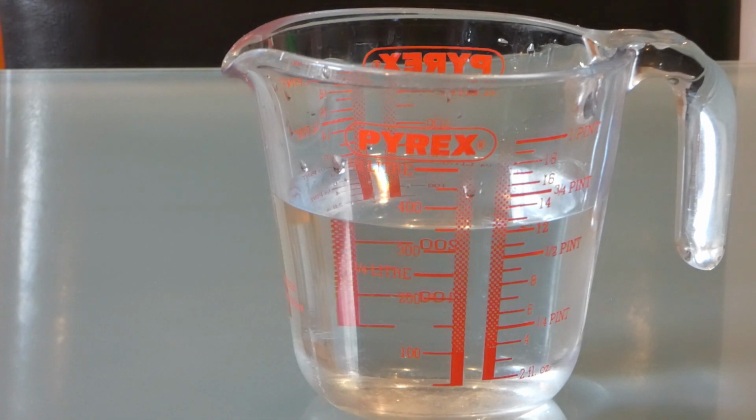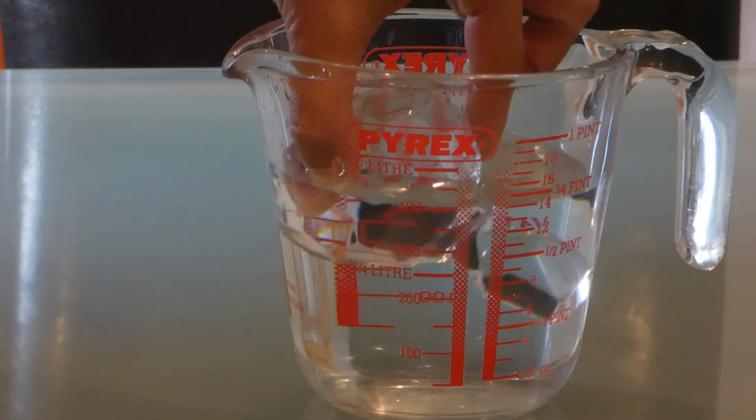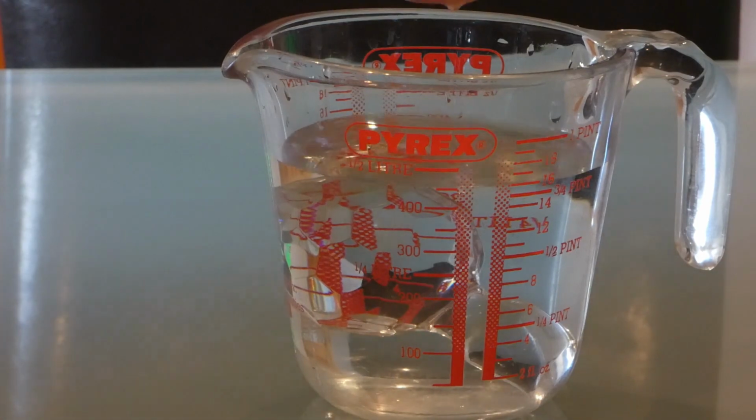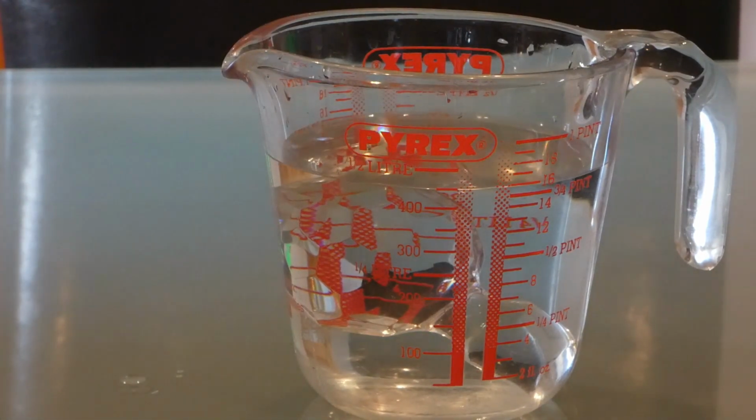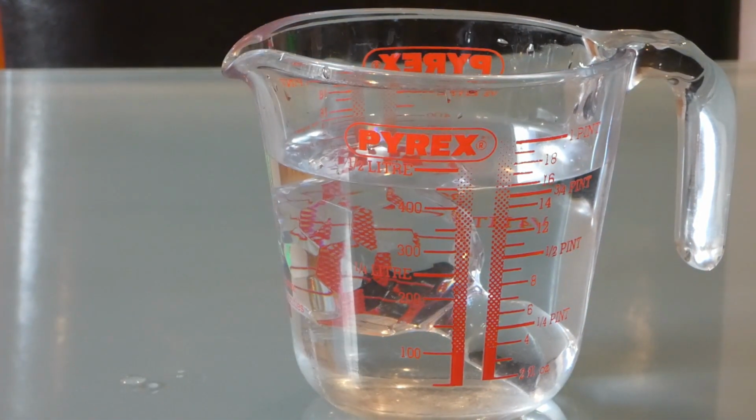We have 350 centimetre cubed of water in the jug. So I'm carefully going to submerge my object. You have to make sure there is sufficient water to completely cover it. And we can see that the water level has gone up to 450 centimetre cubed. So the difference between the two levels is 100 centimetre cubed. This is the volume of the stopper.